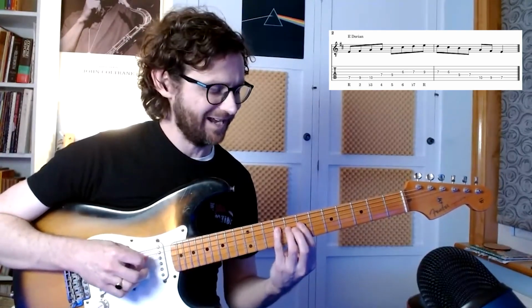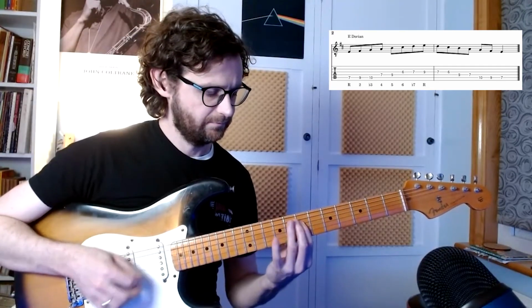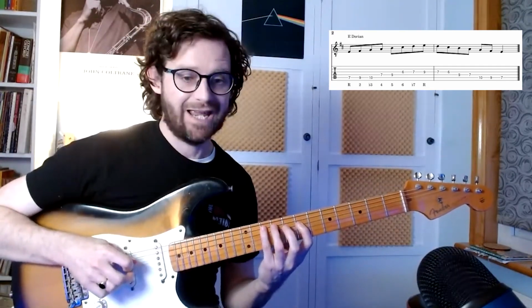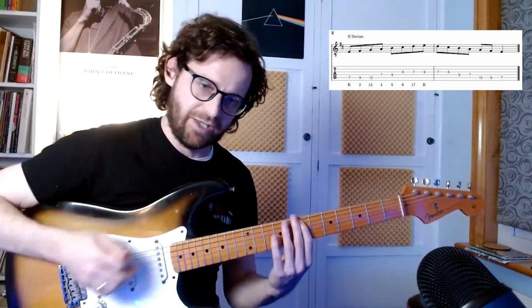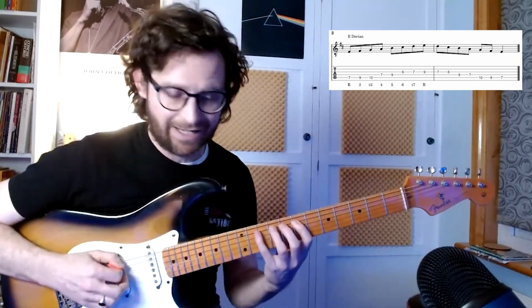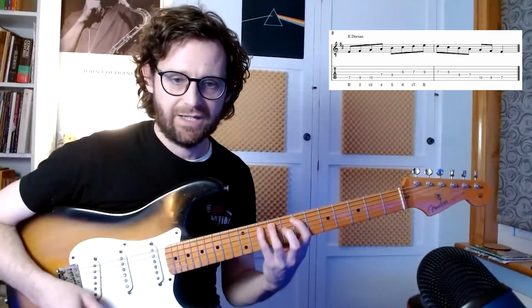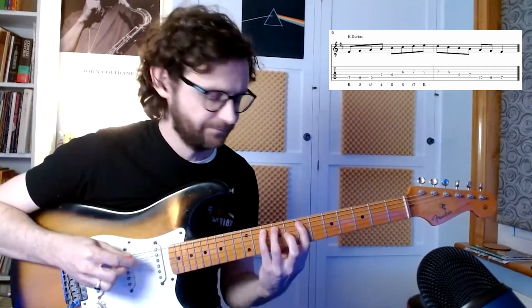Bring the first finger back in to 7. And then little finger to play 10, 9, 7. Those are the fret numbers as per the tab. And again, the interval that has changed for us is now the minor third. This is the note that makes our scale minor.